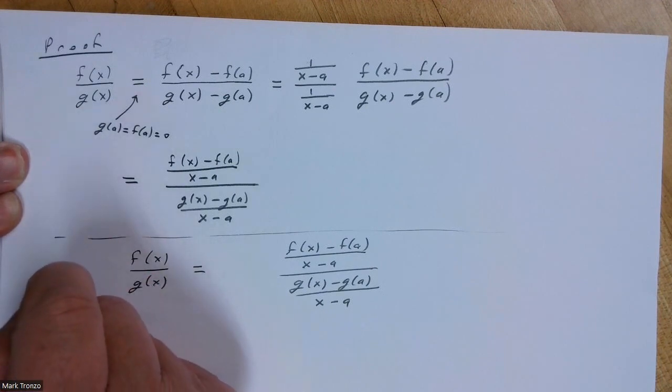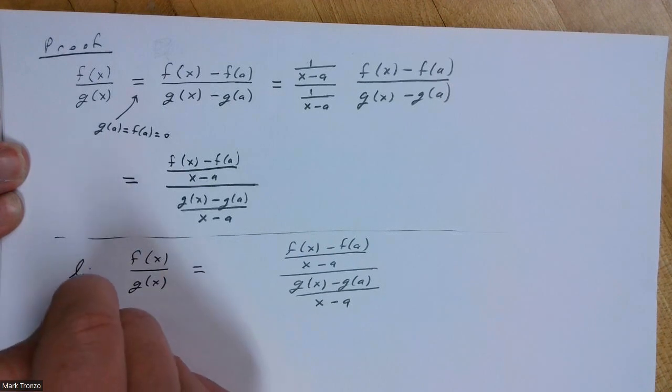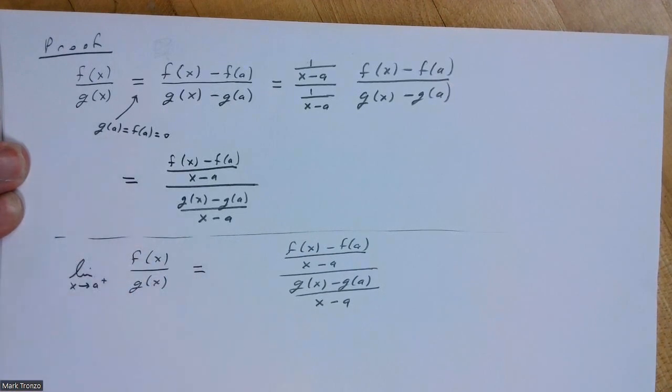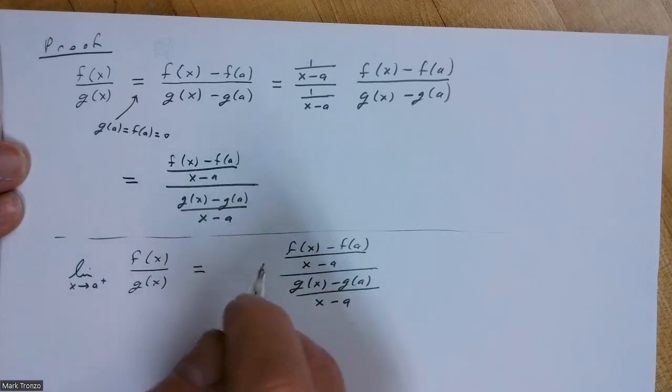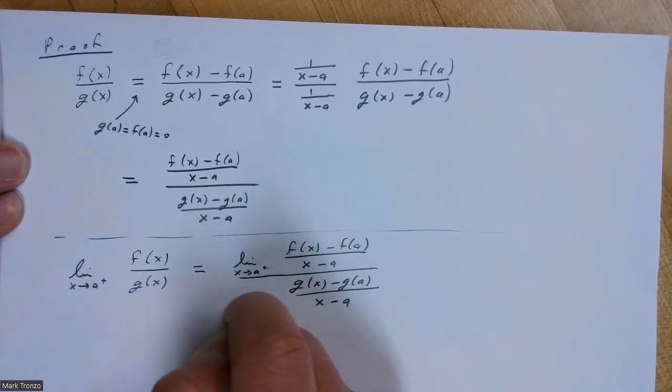Now let's take the limit of both sides. The limit as x approaches a, let's say from the positive side, since we defined our function to be between a and b, so let's approach it from the positive side. And then we're going to have here the limit as x approaches a, and the limit as x approaches a here.